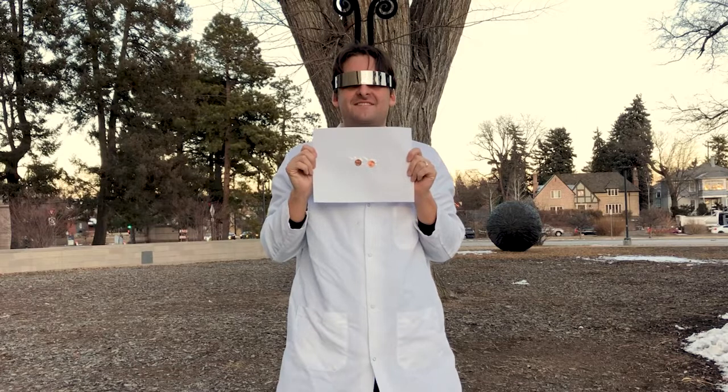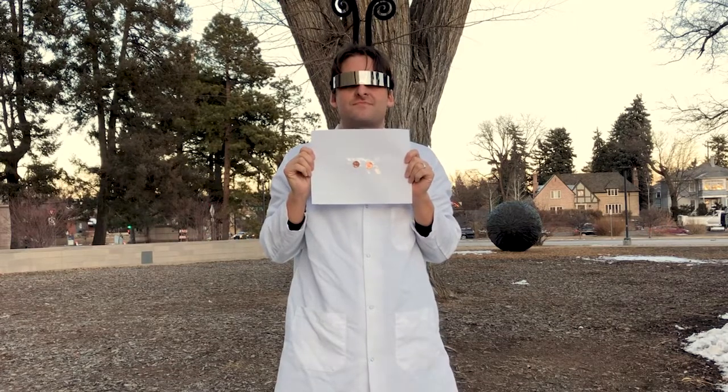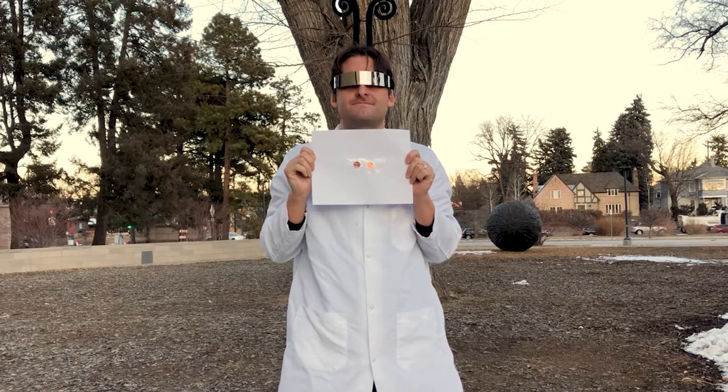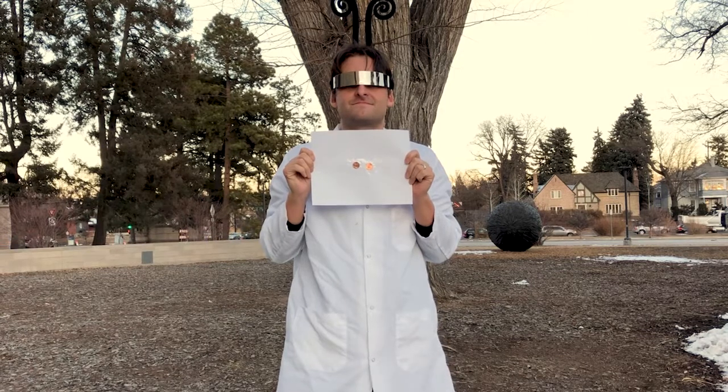The aim of this experiment is to test the resolving power of our eyes. We'll do that by slowly backing away from the piece of paper until we can no longer tell the pennies apart. While you're setting up, make a prediction. How far away until you no longer will be able to tell the pennies apart?